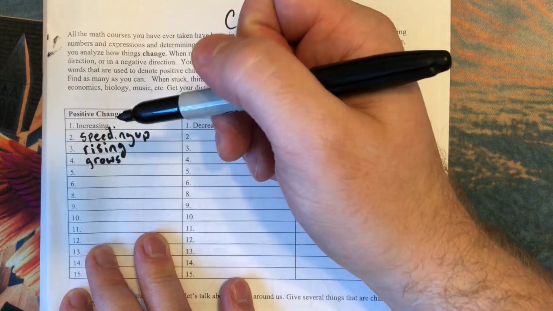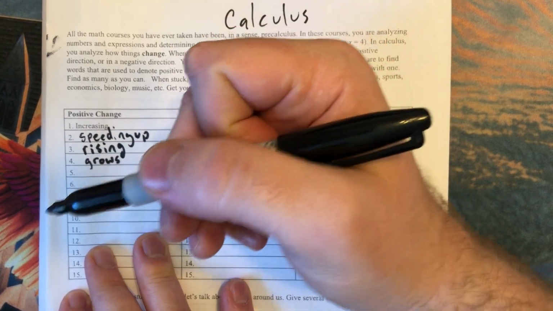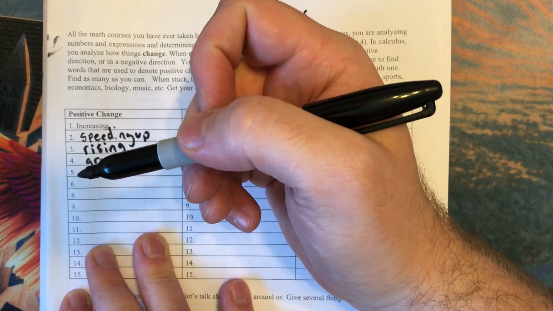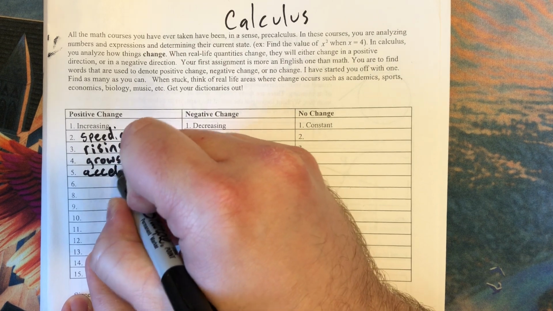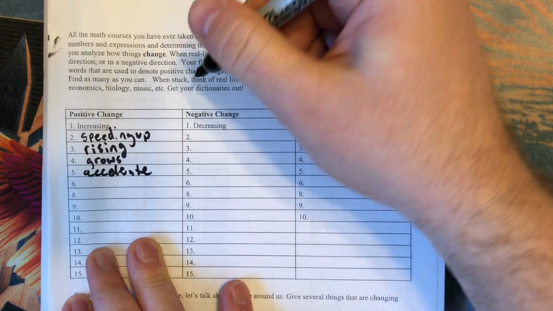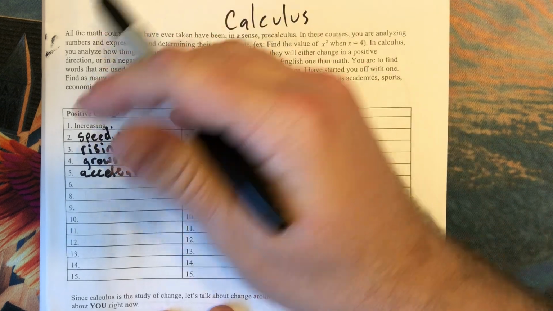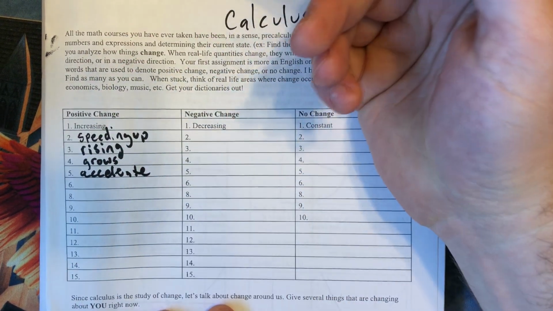Let's see, another one. Think about your car or a car. Your right foot goes on the right pedal, presses down. Accelerate. So I've written 5. We could keep going and get more and more synonyms.